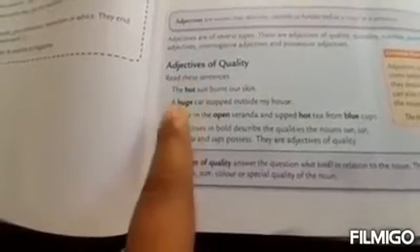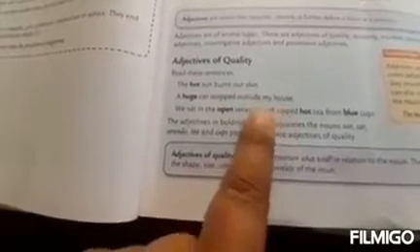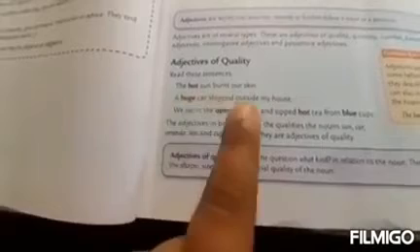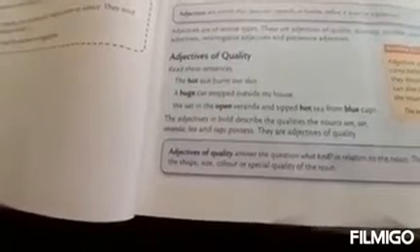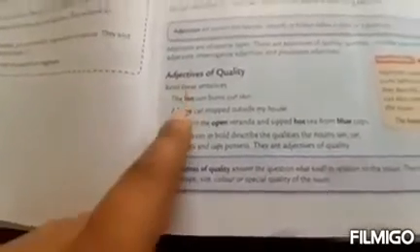So the sun is hot. Next, a used car stopped outside my house. By this sentence, you will understand that the condition of the car is used. That's why it is also describing the quality of the car. So the car is used. That's why it is an example of adjectives of quality.